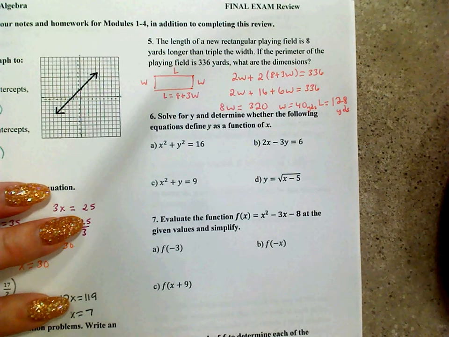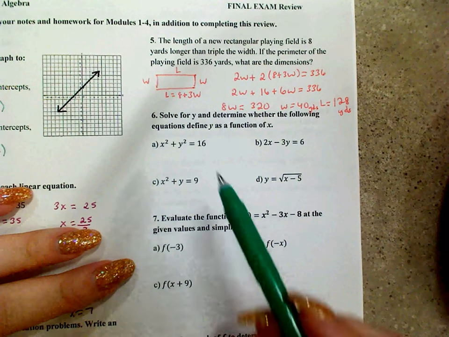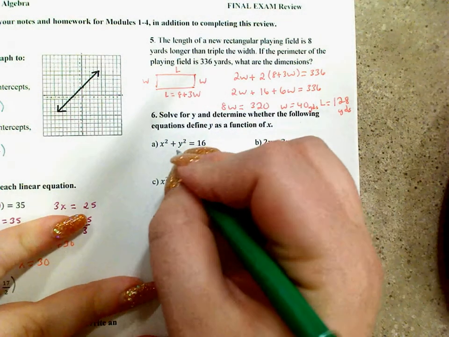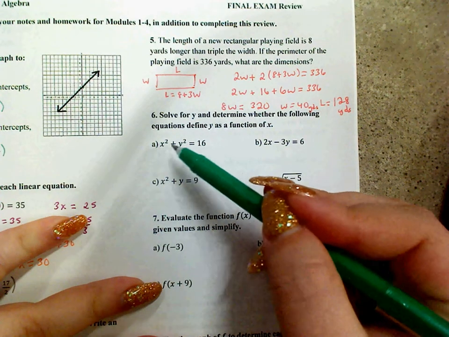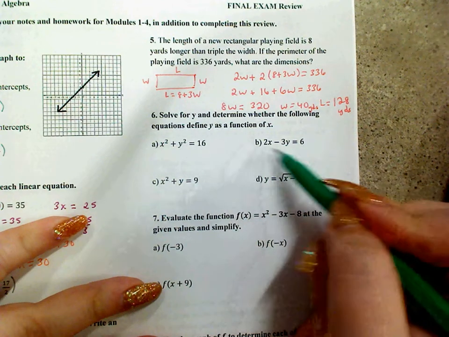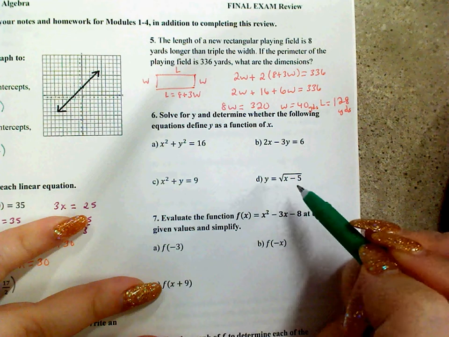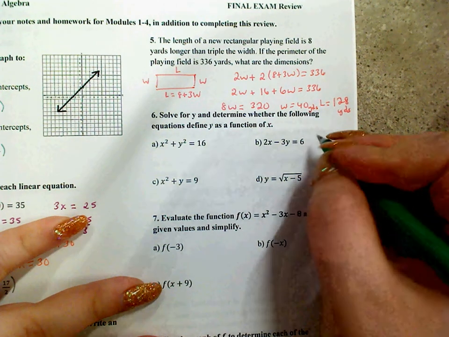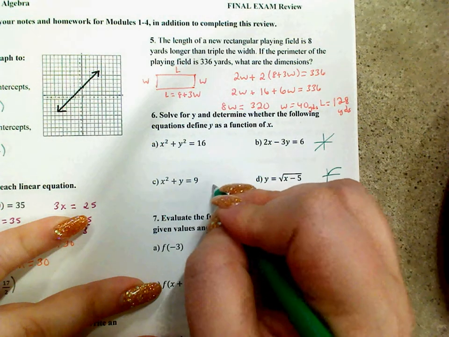So this right here, solve for y and determine whether the following equations define y as a function of x. This one right here, I don't know if you noticed, but you should recognize this as a circle. X squared plus y squared equals r squared, the radius being 4. This is a linear function. This is a quadratic once you move the x squared over, and this is a square root. As far as graphing each of these, I've got a square root, I've got a linear function, I've got a quadratic, it's going to be a negative quadratic, and I've got a circle.